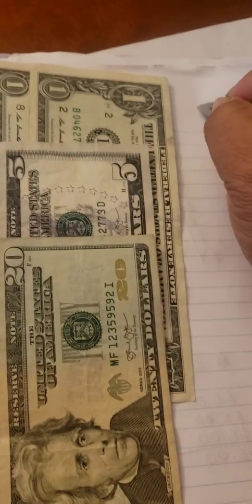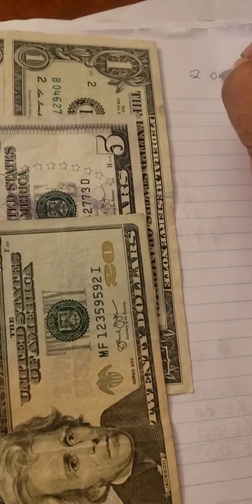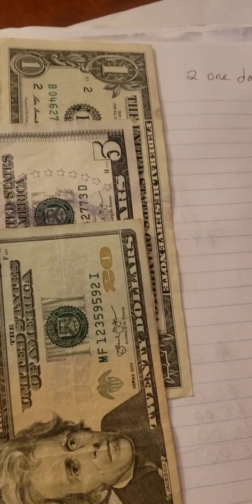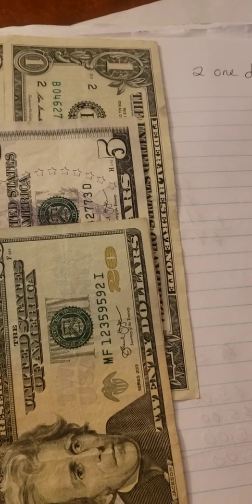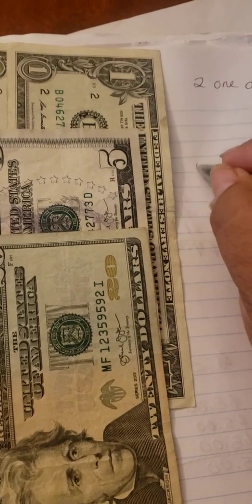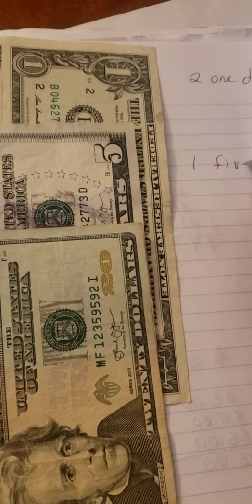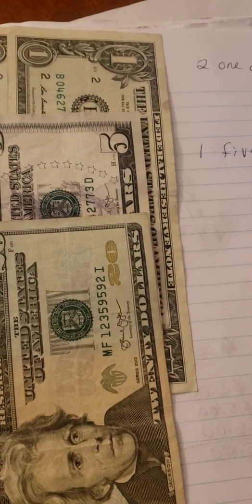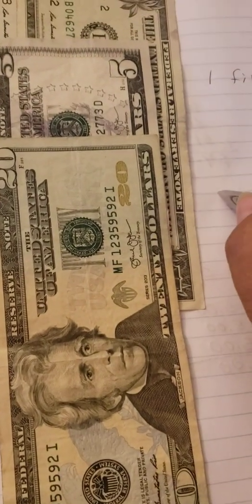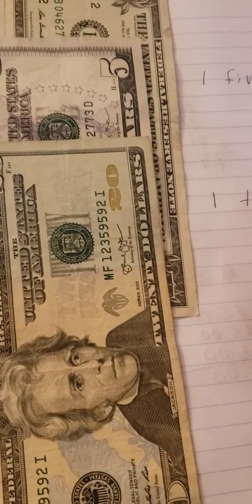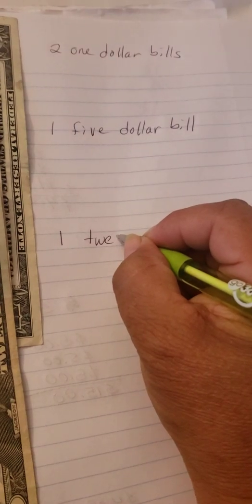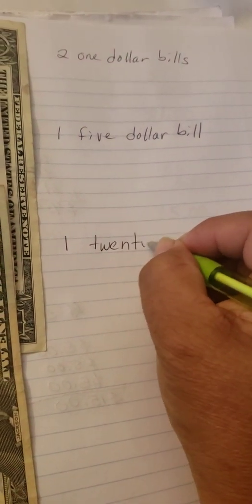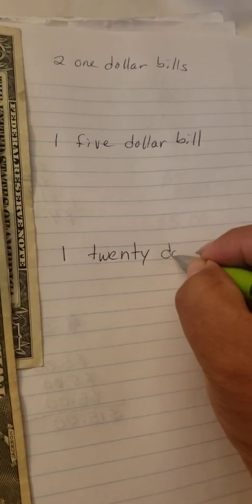I have 2 $1 bills. I have 1 $5 bill. And I have 1 $20 bill.